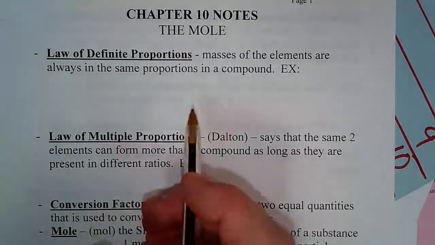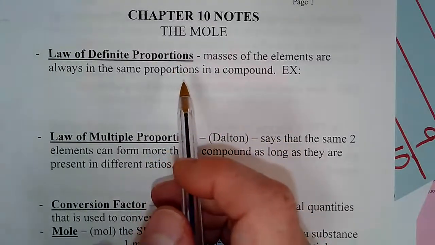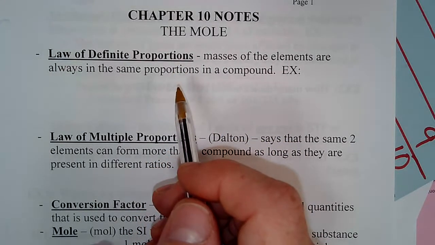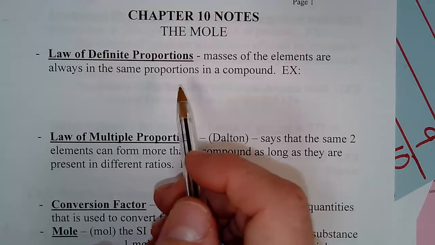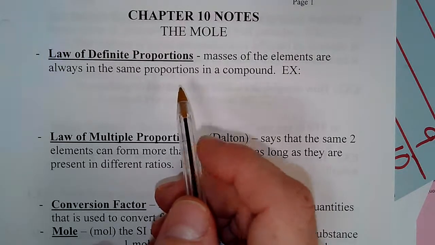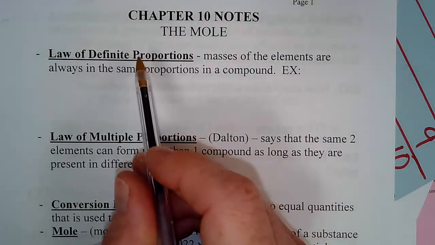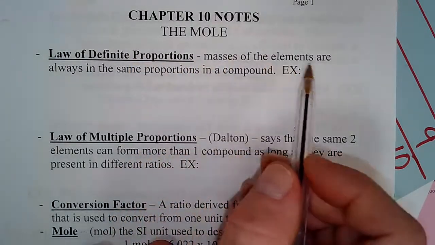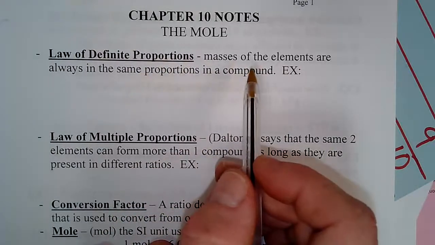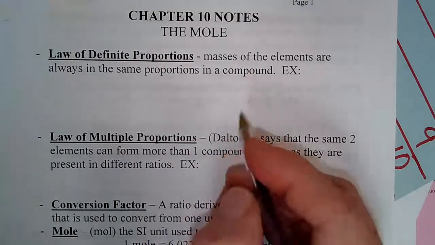All right, so the law of definite proportions. It seems like we've already talked about this earlier in the year, way back at the beginning, maybe Unit 2, when we talked about the discoveries that John Dalton made. One of them was the law of definite proportions, and that says that masses of elements are always in the same proportions in a compound.